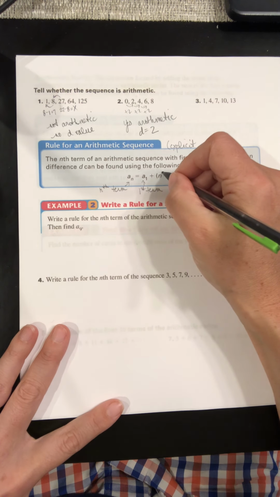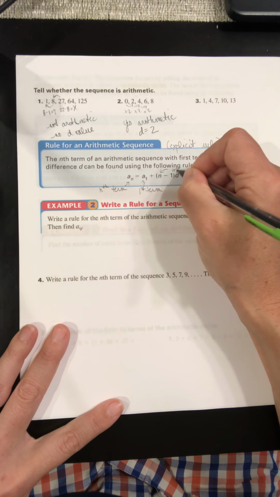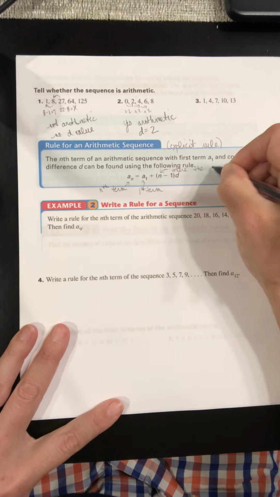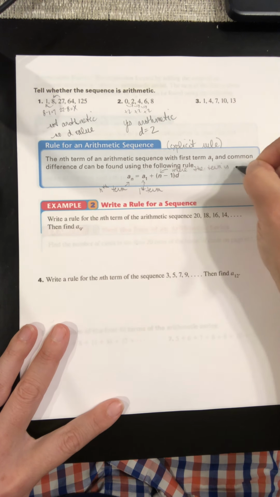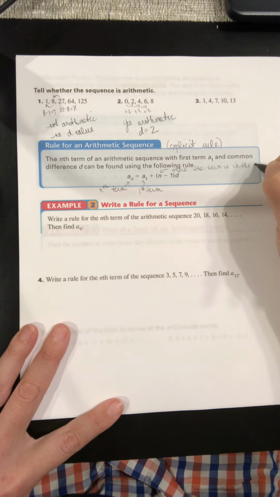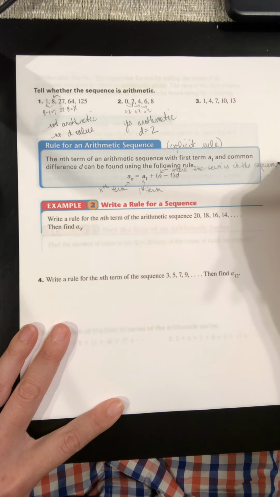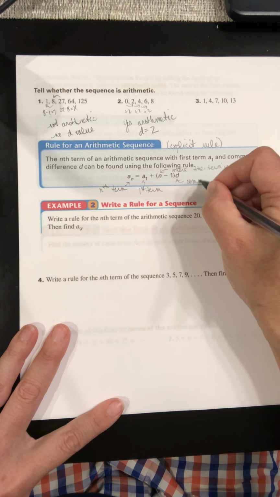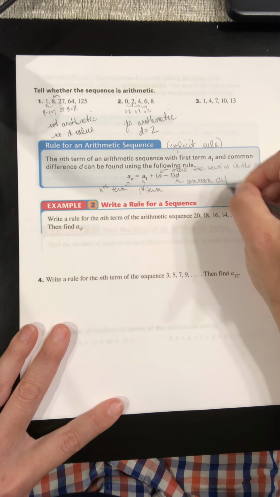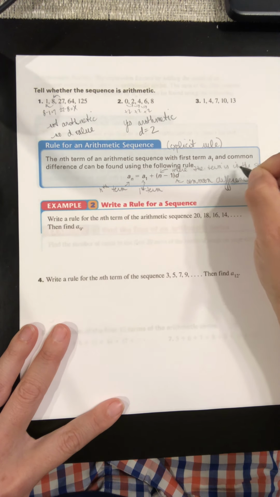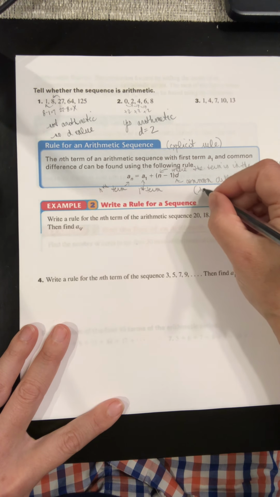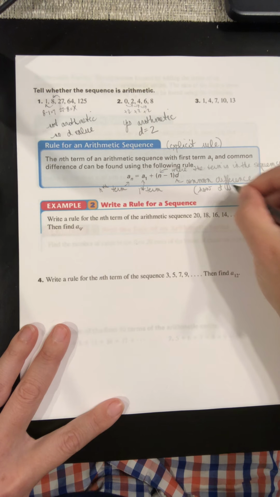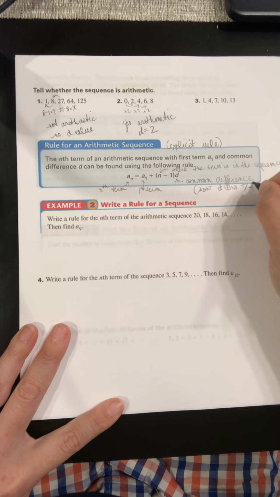And n is where the term is in the sequence, so first, second, third, fourth, okay? That's your n value. And then D is our common difference, which is how it is increasing or decreasing, okay?